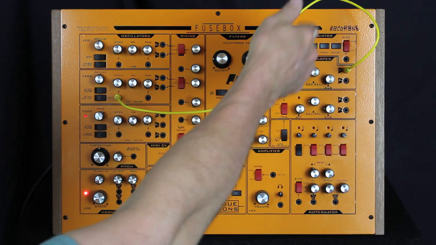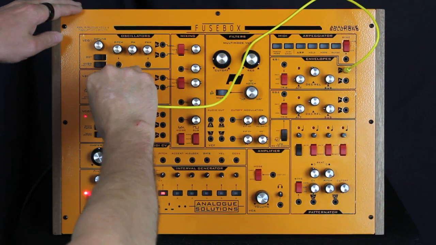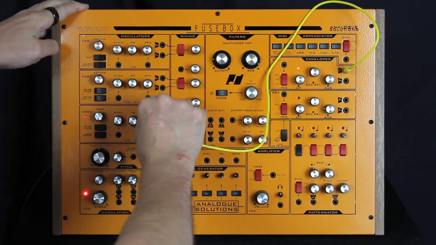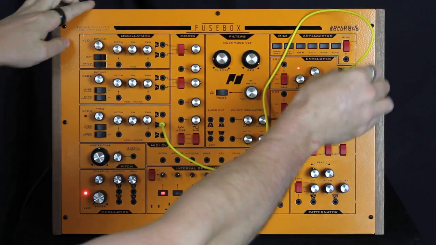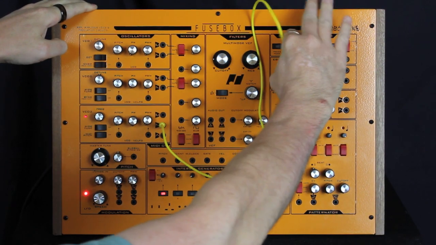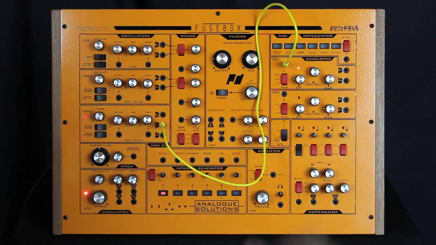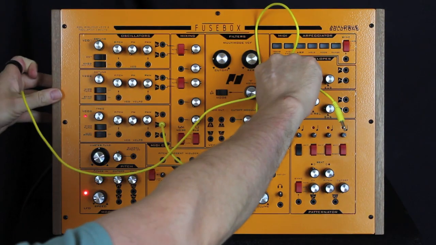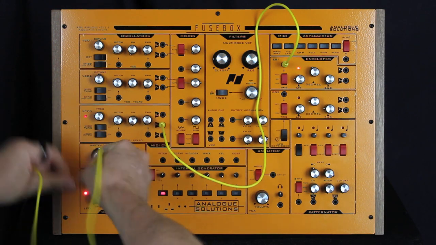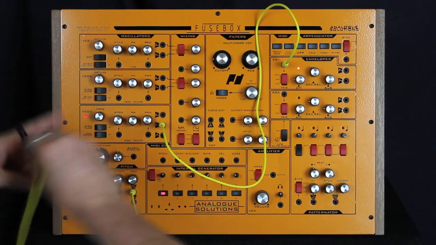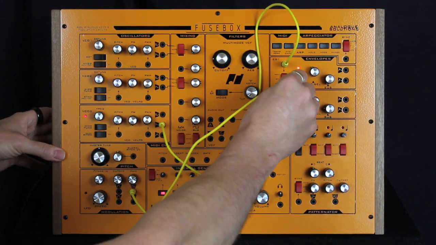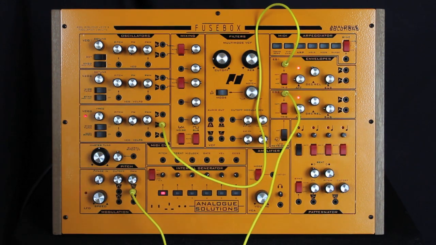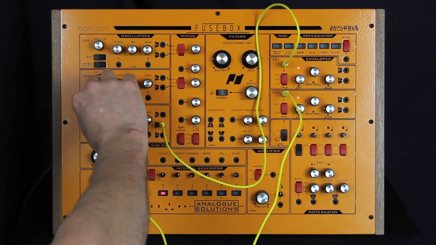So, and also it can be triggered. I could do a thing like this where I take the output of VCO3 and plug it into the gate input and set it to the center position. I could do that with both of these, and then I could be having each one independently activated.